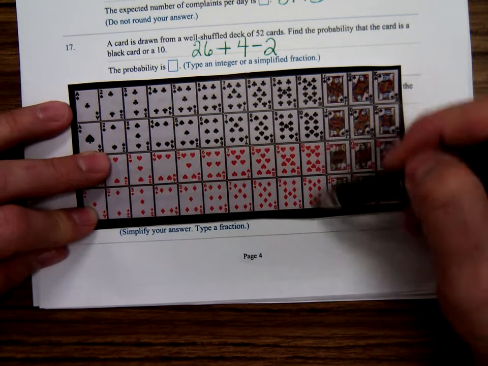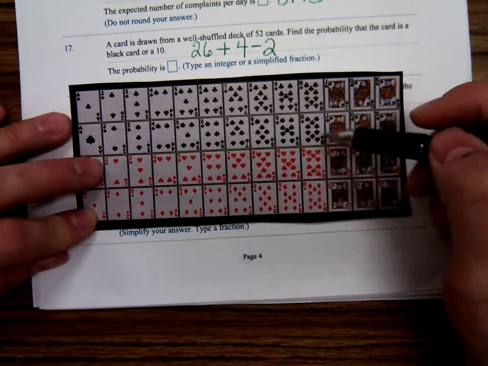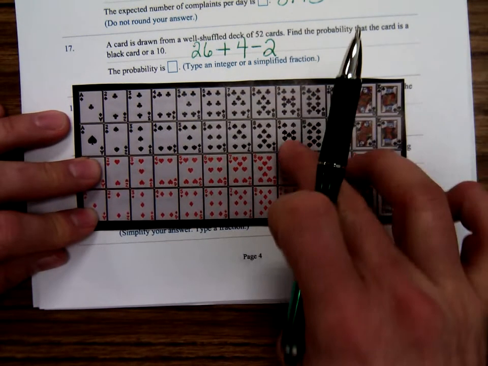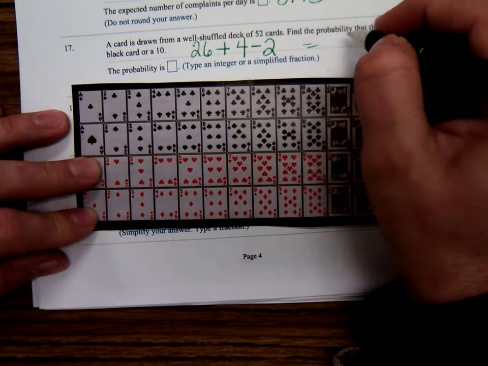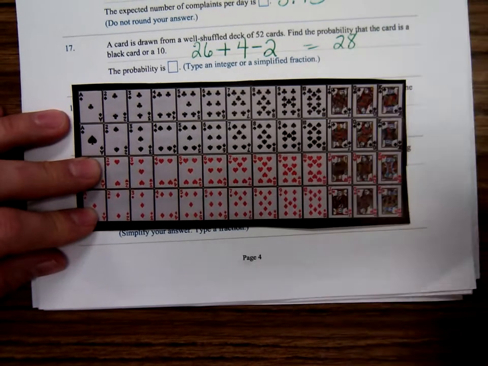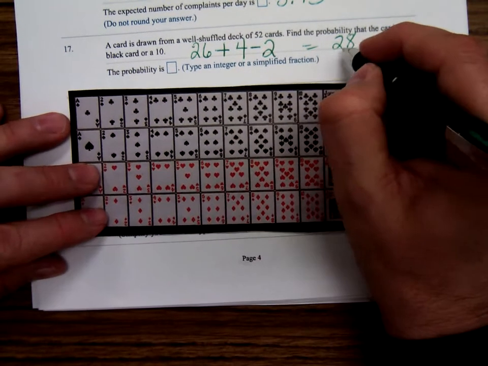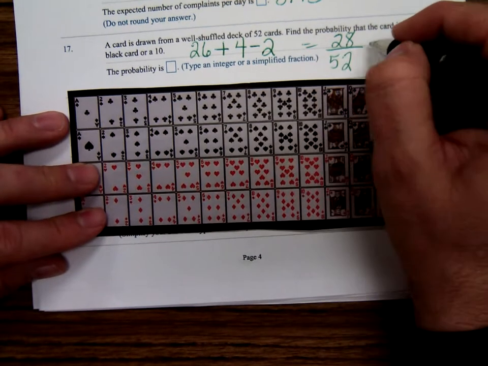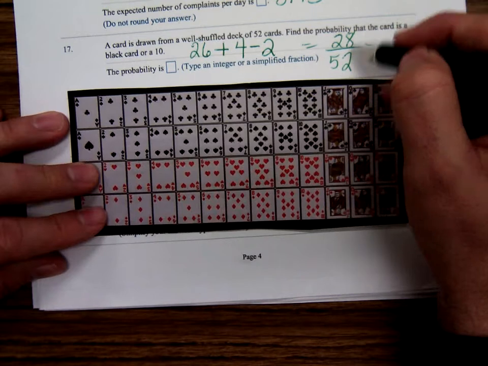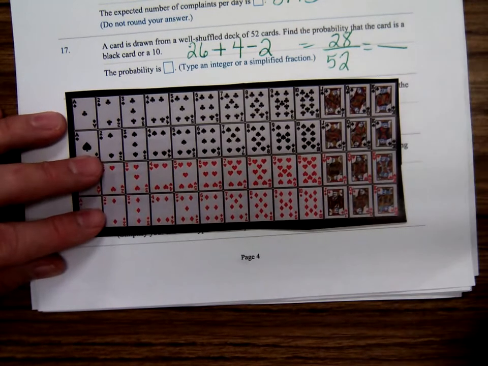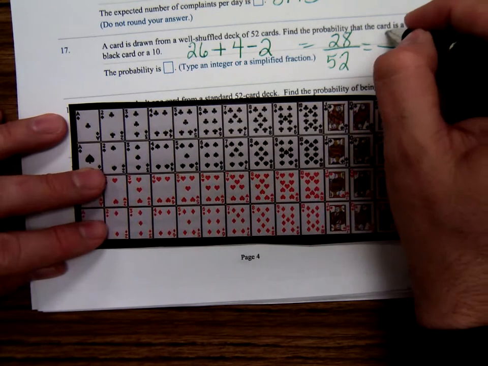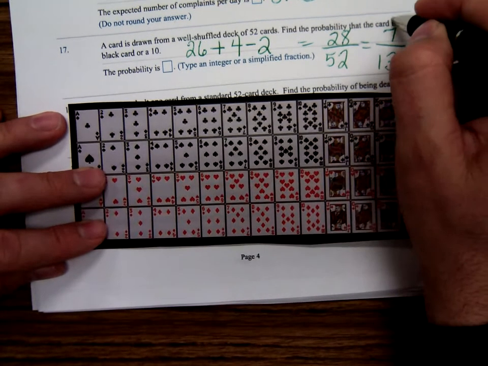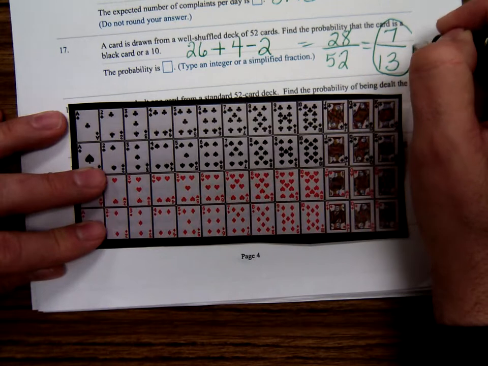So how many cards are either black or 10s? You don't count those 2 black 10s twice. There's going to be 28, and this is the probability, so 28 over 52, which we could reduce by dividing both of these by 4. So 7 over 13. 7 over 13.